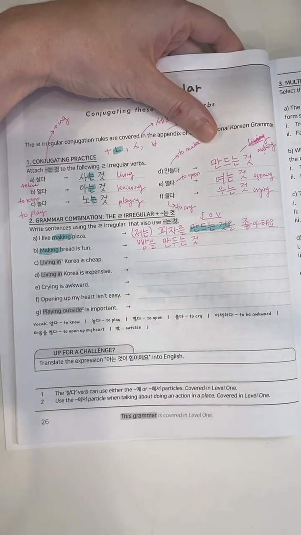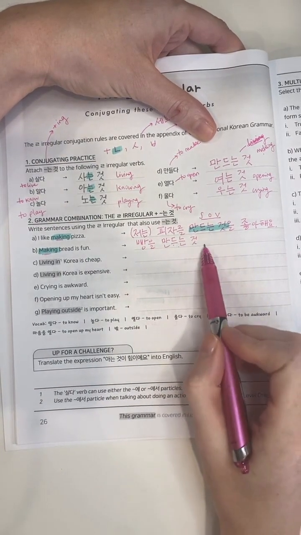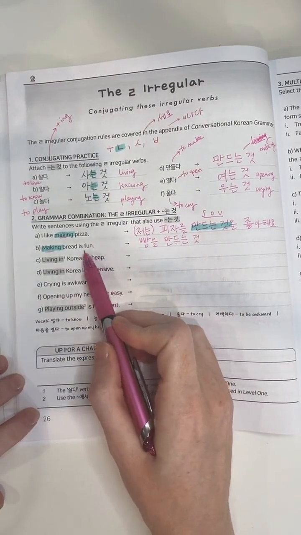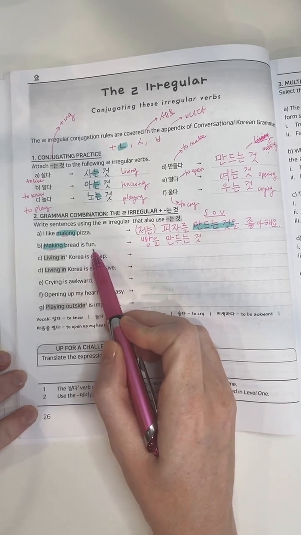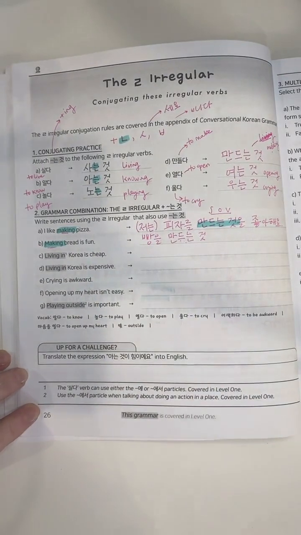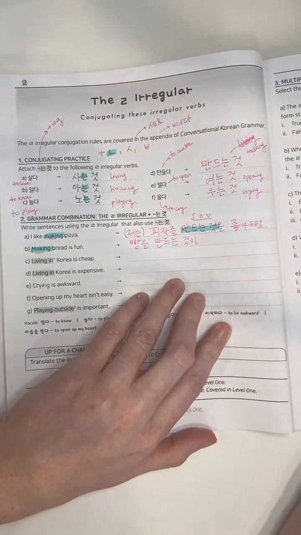Now, be careful of the particle to use here. Which one do we need? Be careful about this because it depends on this final verb. This final verb here, fun, is a descriptive verb. It is not an action. Fun is not an action, it's a description of something. So because it's a descriptive verb, here we need the subject particle.